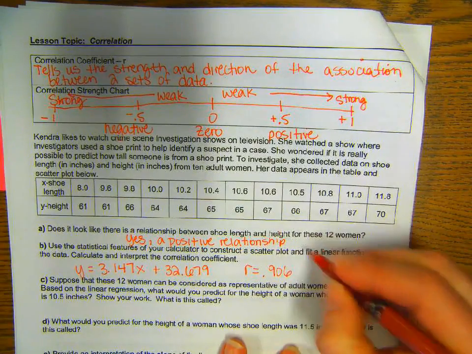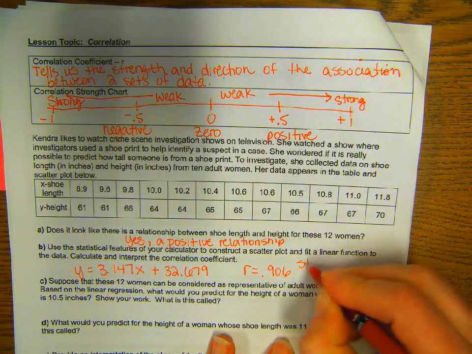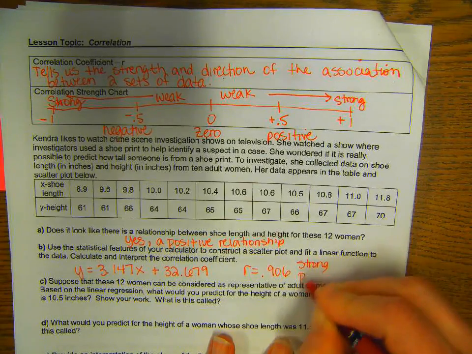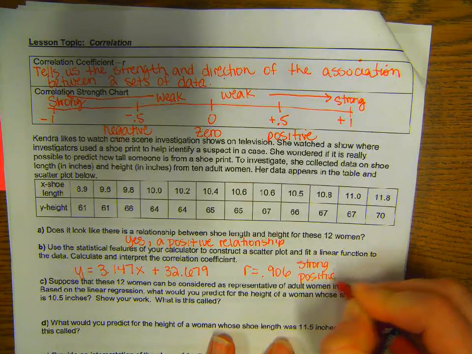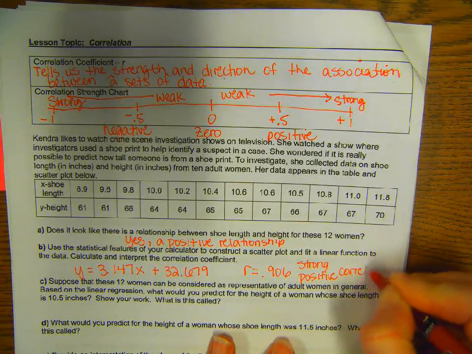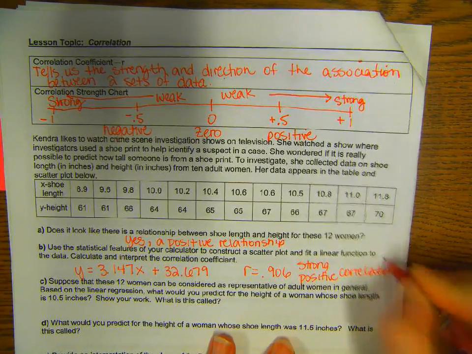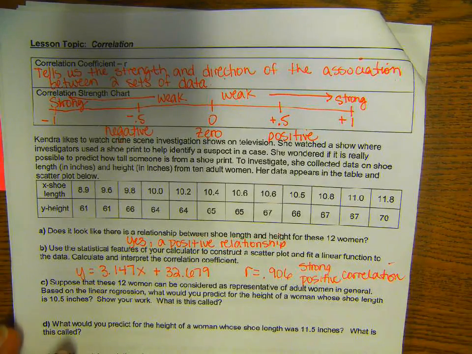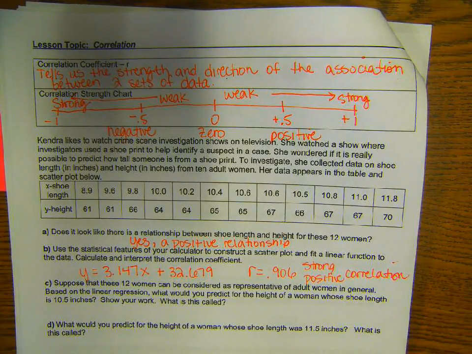So this shows us there is strong positive correlation. And what that really means is as the shoe length gets bigger, what happens to the height? They are taller. So they are linked, that the larger shoe size you wear, the taller you would be.